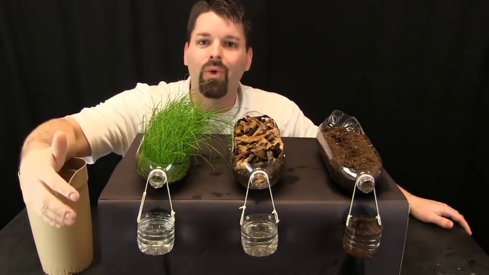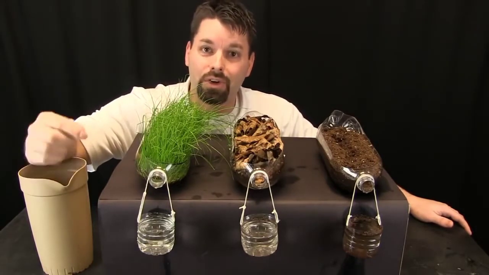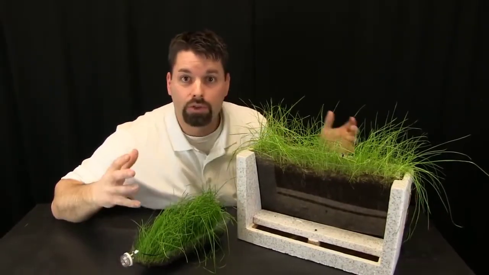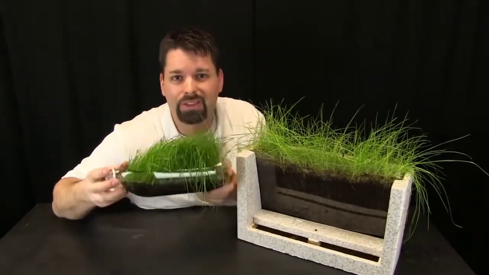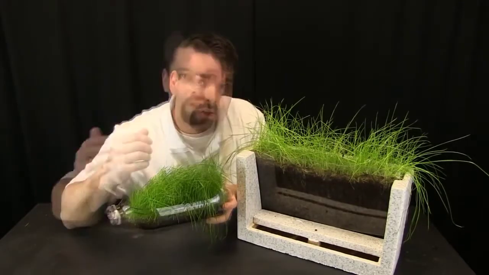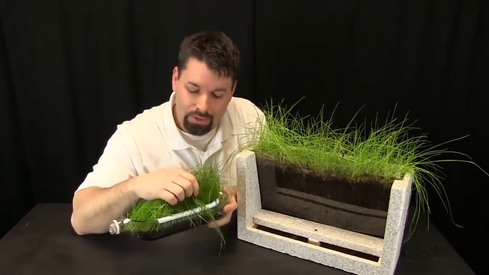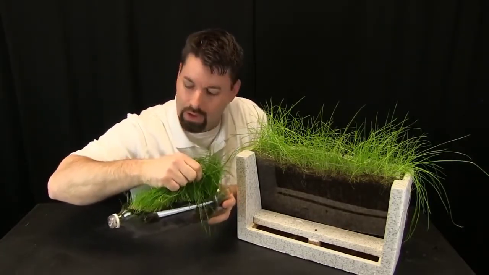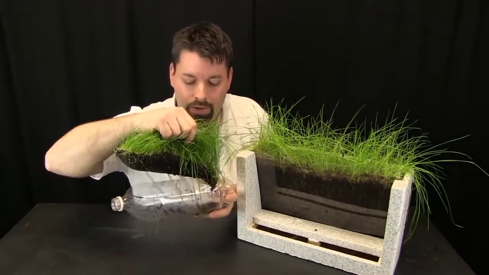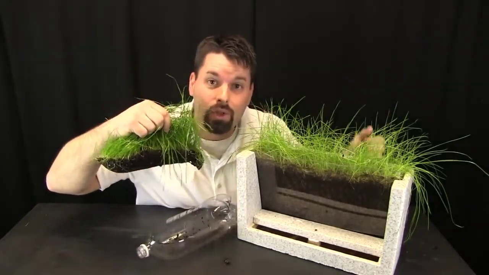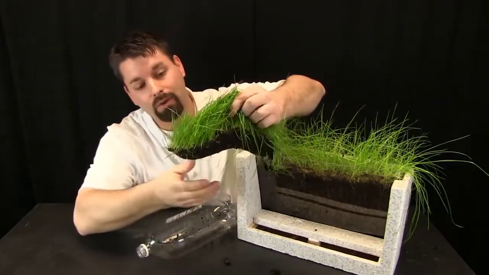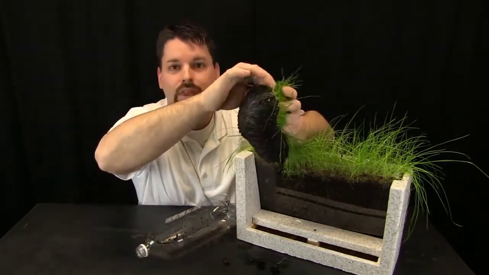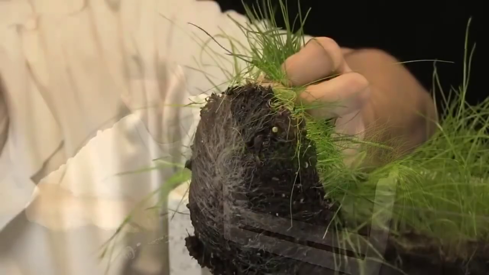Well, to answer the question why, we have to zoom in and take a closer look at what's really going on here. So now we're all set to take a closer look at why the water coming out of this bottle was so clean and clear compared to the others. To do that, I'm going to actually lift these plants out of this bottle and let's see what happens. Well, what I notice right away is what comes along with all of the plants. Well, the soil is actually coming out too. When I flip it over, I think you'll be able to see why.